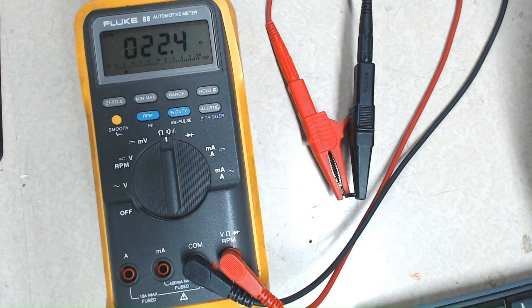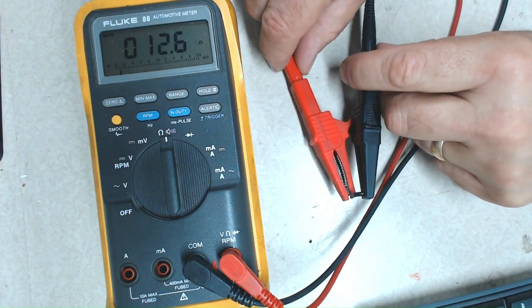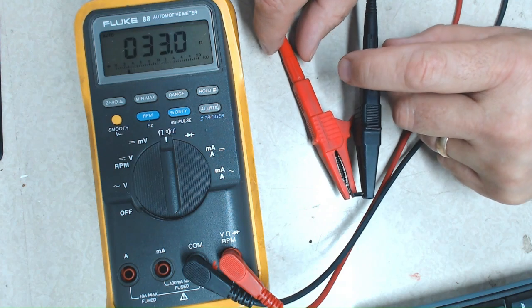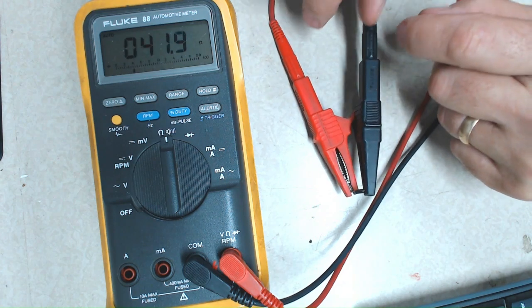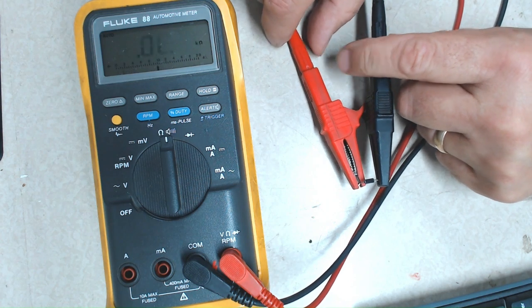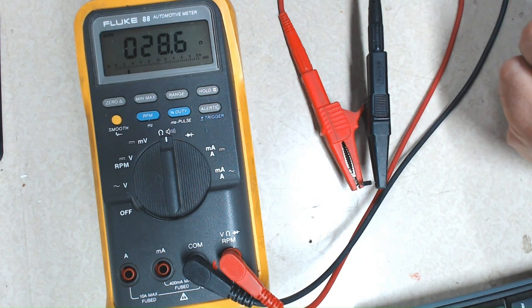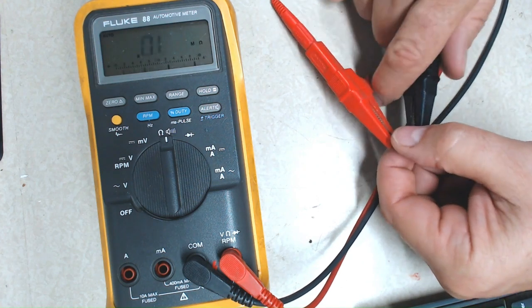Alright, so here we have that diode whose job it is to convert AC to DC. And that would be a reverse bias right there. Let's see if I start to move these around, it goes crazy. So you see here we get 28 ohms. Okay, so that works on that side. Let's try it the other way.